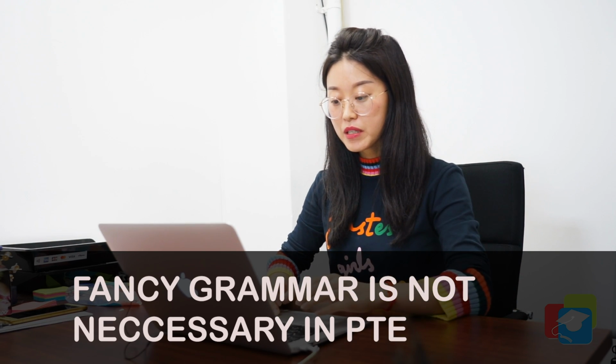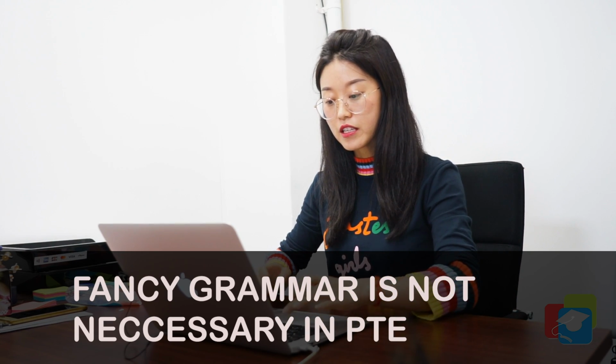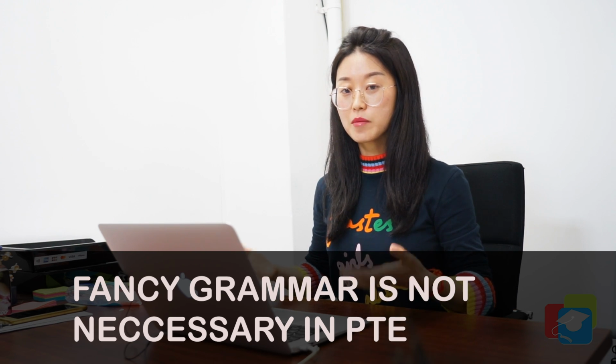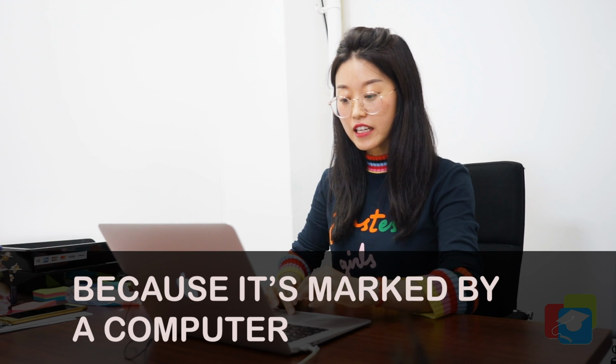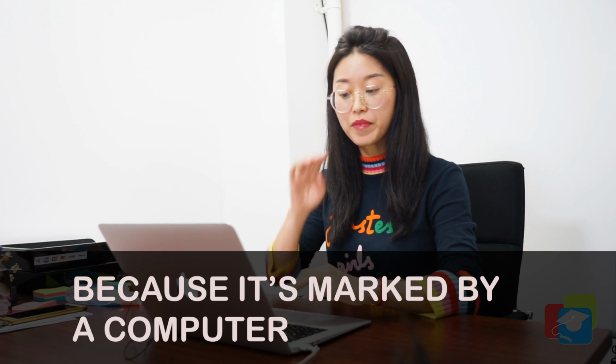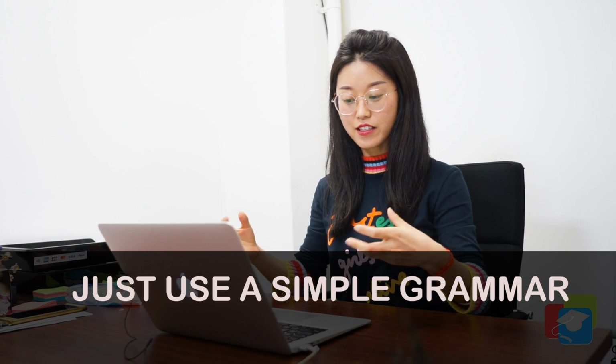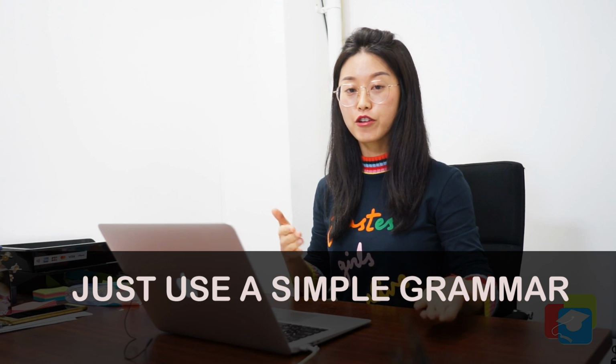However, in the PTE exam, we don't need to do such a thing because, first of all, it's marked by a computer, so there's no such thing as human interaction. And secondly, the grammar needs to be very simple because it's computer-based. When you write a complex sentence, a human marker can more easily find out your problem and know what you're trying to say. But a computer is not able to do such things, so the computer will actually misunderstand your key points. In that case, you might get a few marks lower than normal for your essay writing. So make sure that you keep your sentences simple.